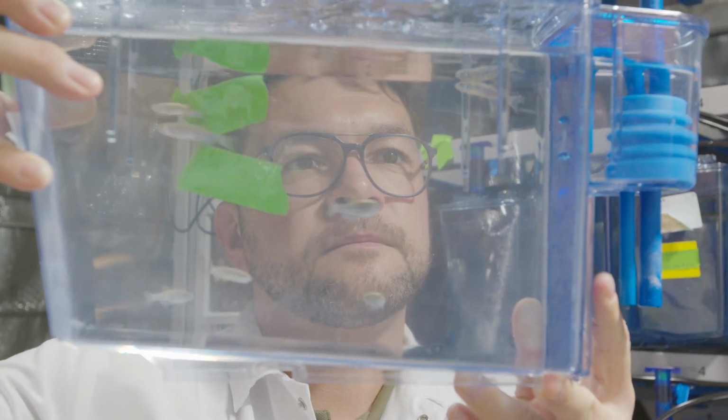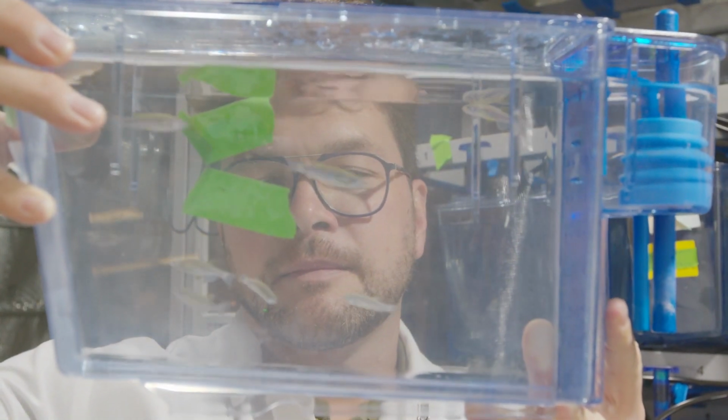So basically, you can identify genes that are potentially involved in a disease in a human and try to understand that function in vivo using zebrafish as a model.